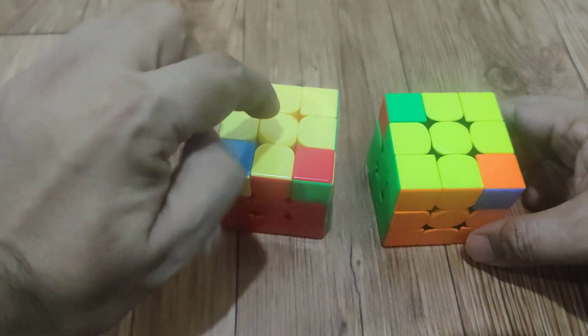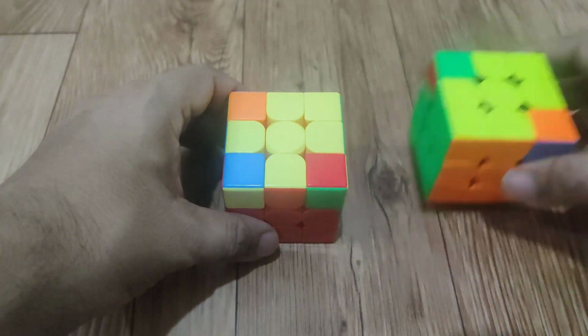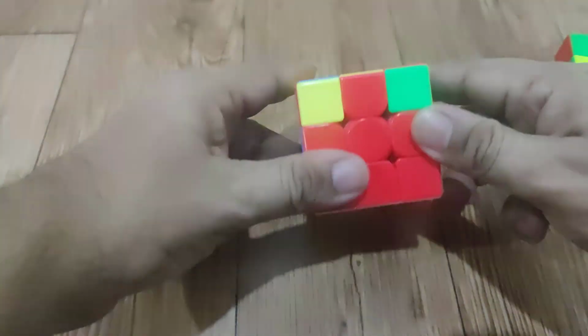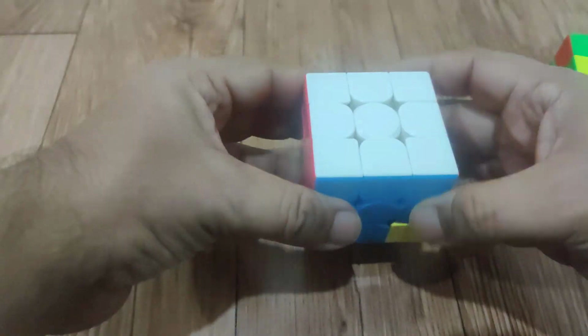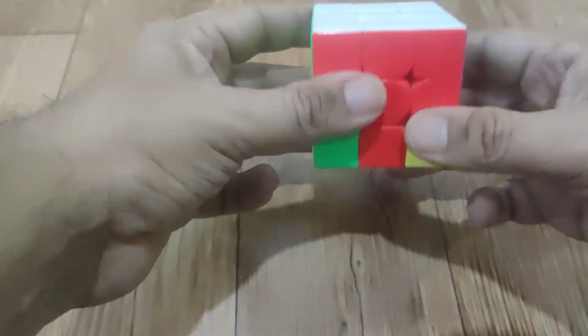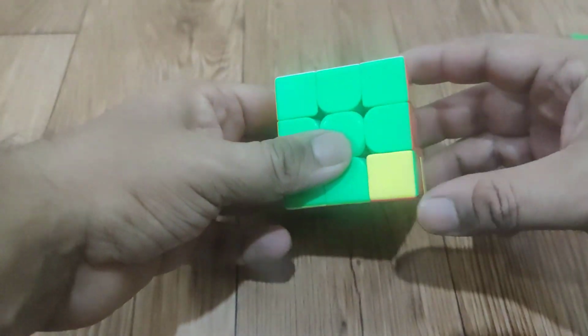Okay, so we have been always putting this yellow on the top, and in the last step we rotate this Rubik's cube upside down, so that white is up and yellow is in the bottom. Okay, so if you do not know that step, I'll show you.